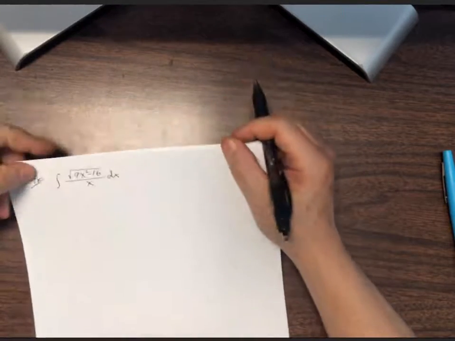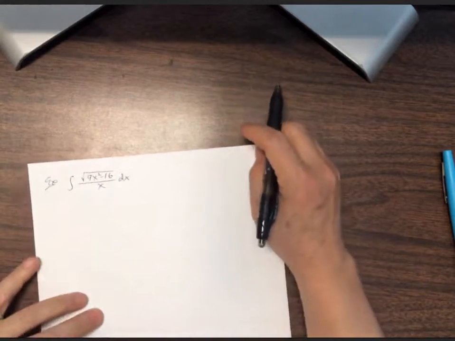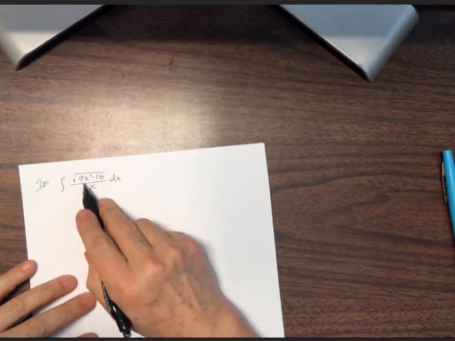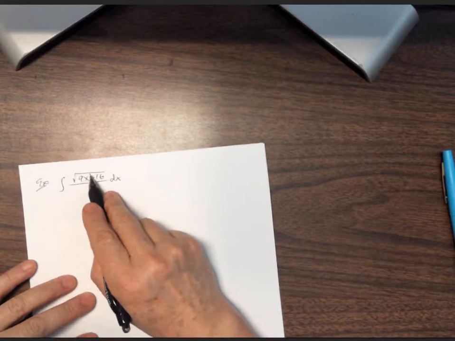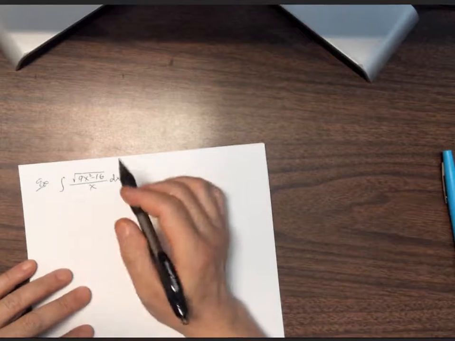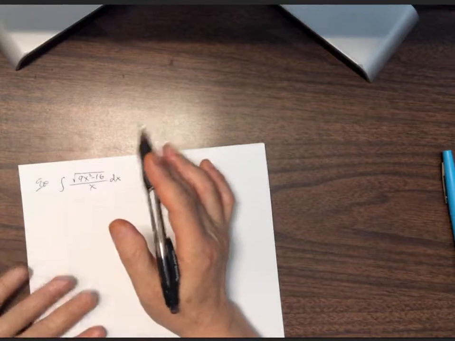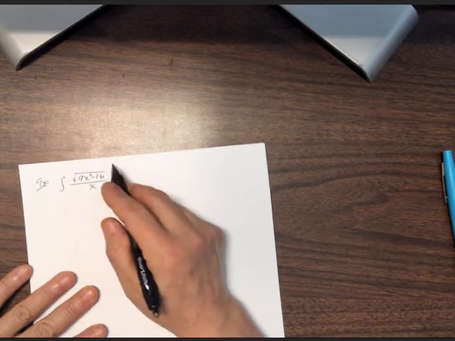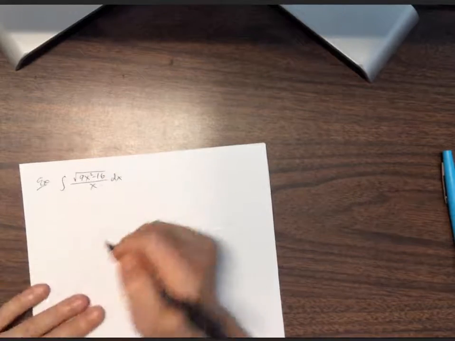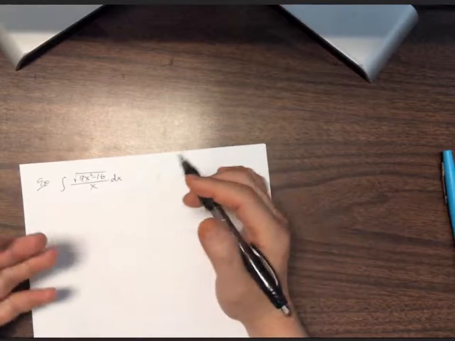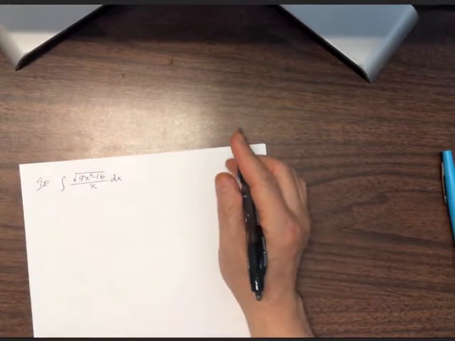Alright? So let's see another example. And this is an integral. The troublesome expression is 9x squared minus 16 under a square root. Most of the time, a square root is troublesome. With 2 or more terms under a square root, that's definitely trouble, unless there's a straightforward substitution with a perfect square factor, that kind of thing.